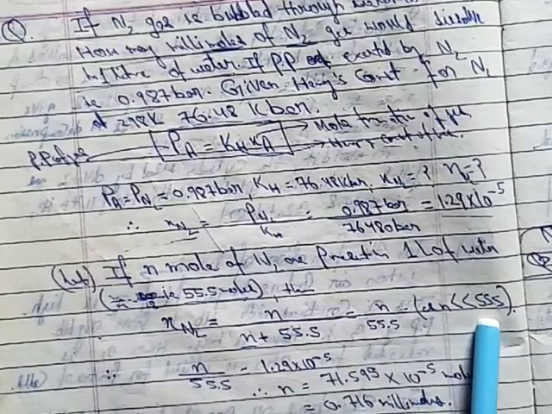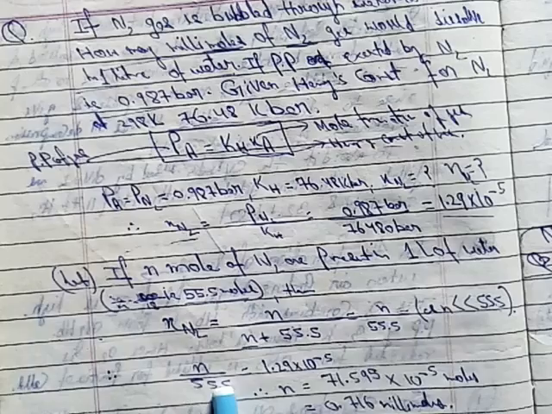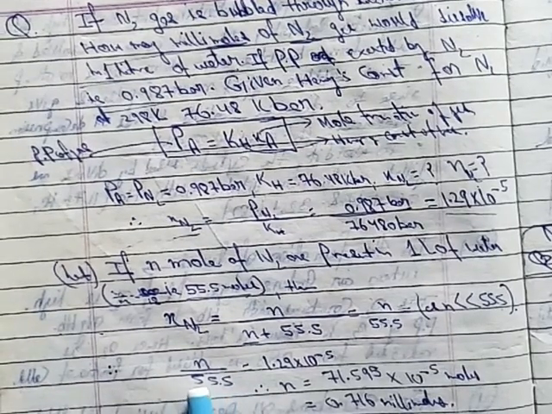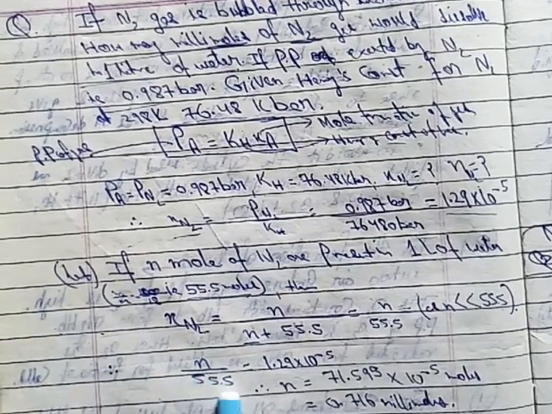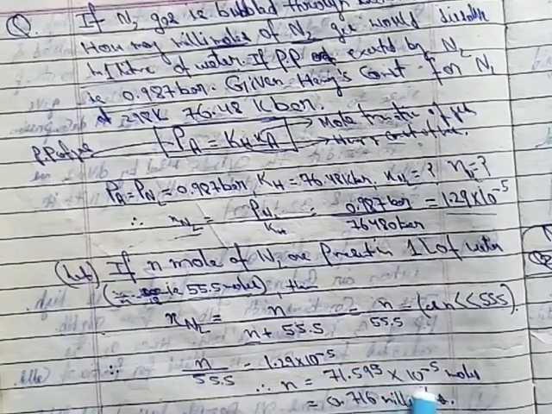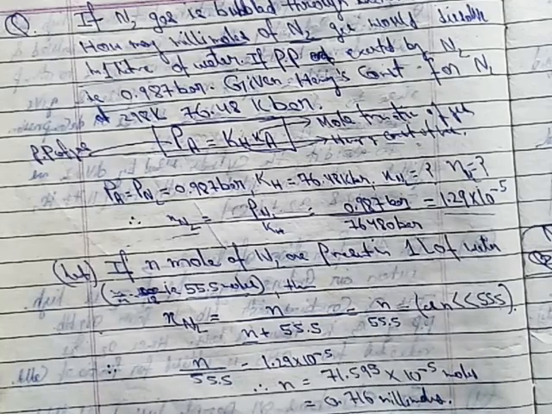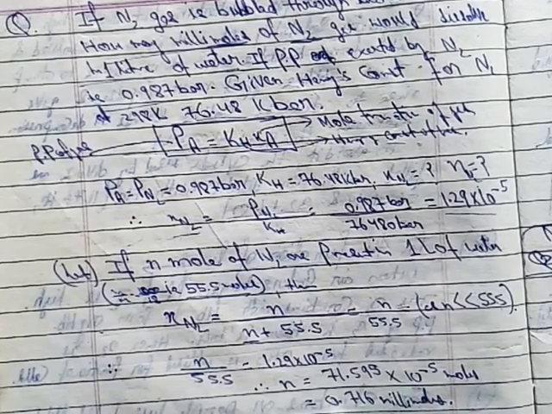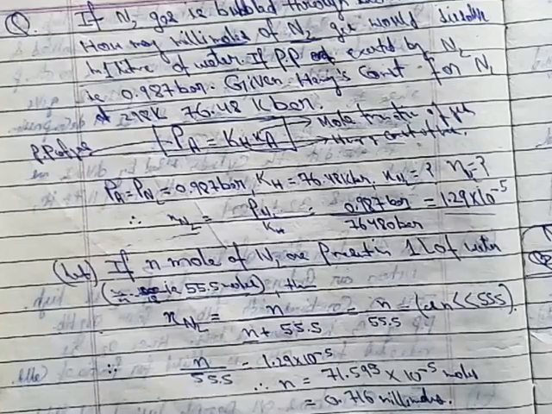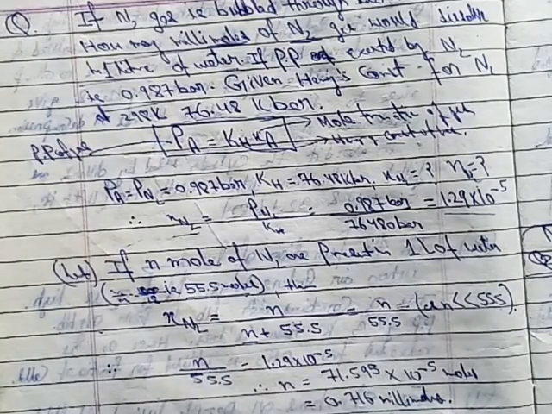As n is very small compared to 55.5, in water the amount of nitrogen is very less. So now we have the formula n by 55.5 equals 1.29 times 10 power minus 5. Just apply it. We get the number of moles, and for millimoles, we multiply by 1000, finally getting 0.716 millimoles.